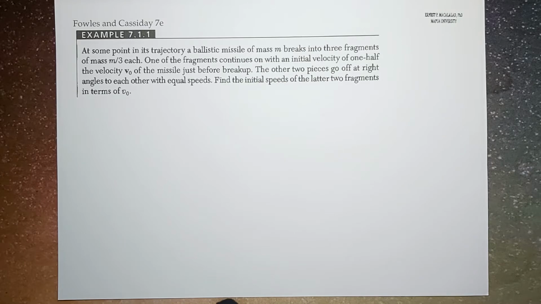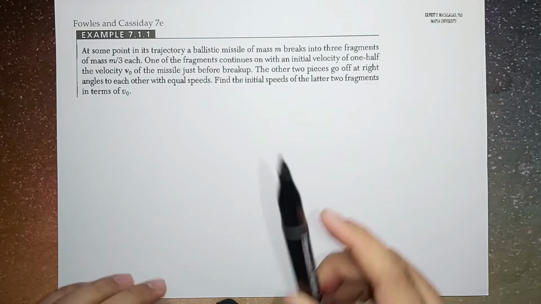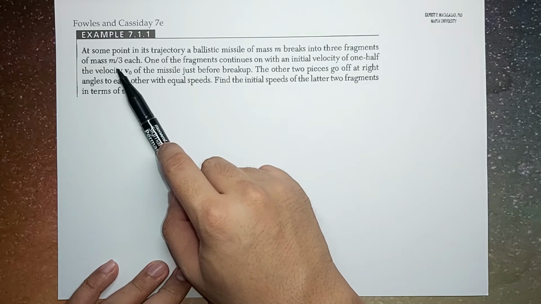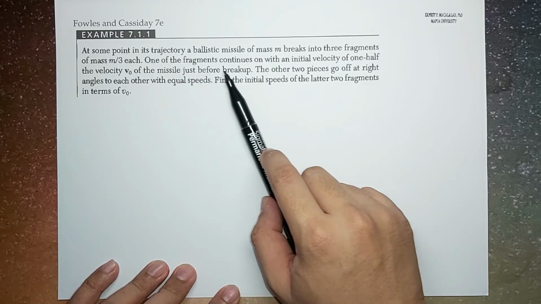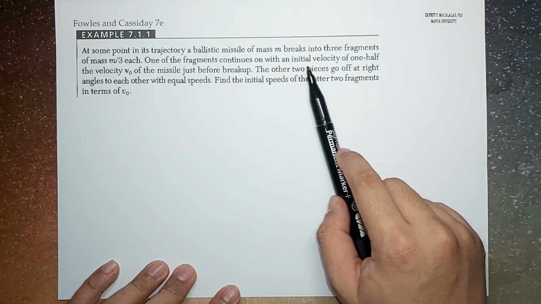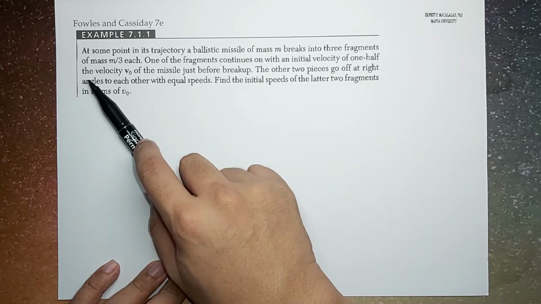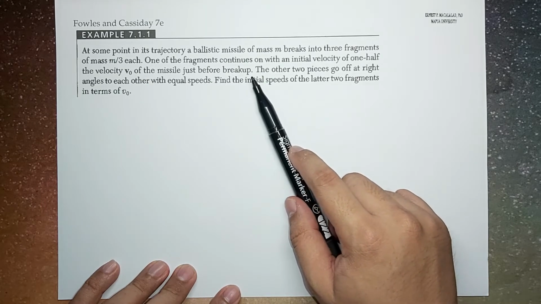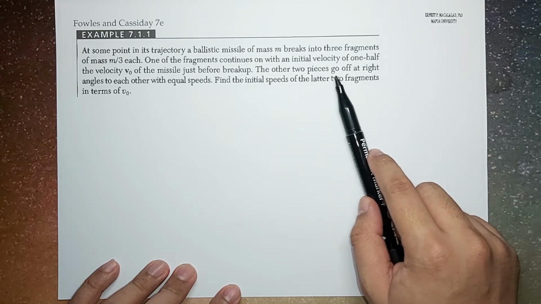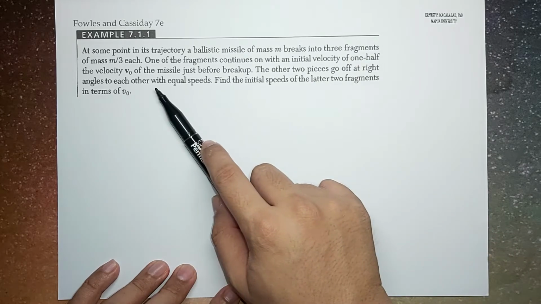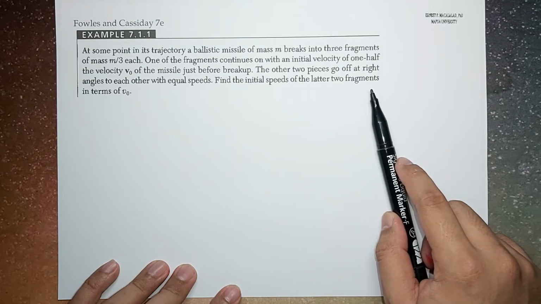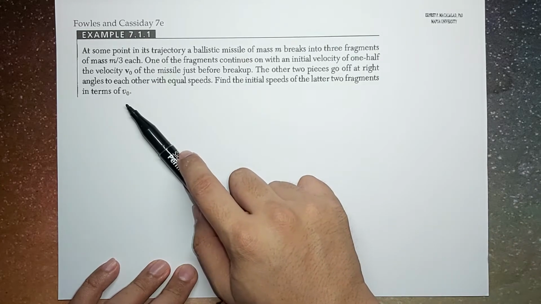The problem reads: at some point in its trajectory, a ballistic missile of mass m breaks into 3 fragments, each of mass m over 3. One of the fragments continues on with an initial velocity of 1/2 the velocity v0 of the missile just before breakup. The 2 other pieces go off at right angles to each other with equal speeds. Find the initial speeds of the latter 2 fragments in terms of v0.